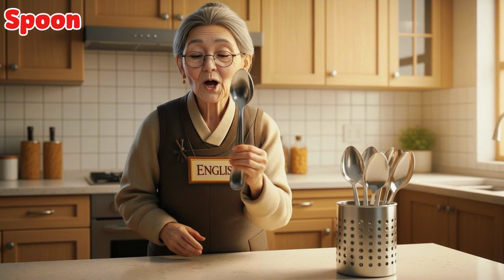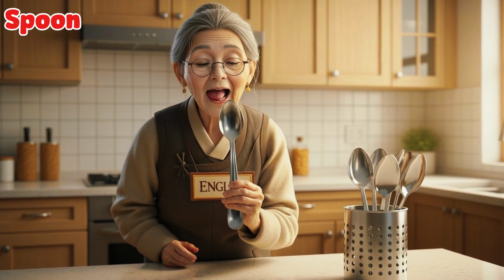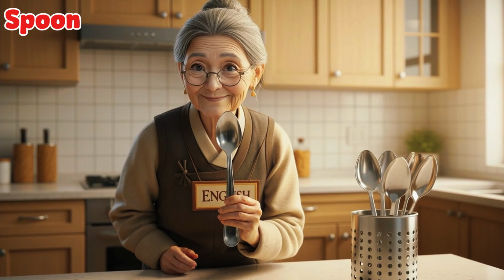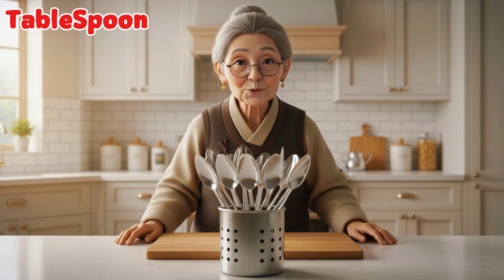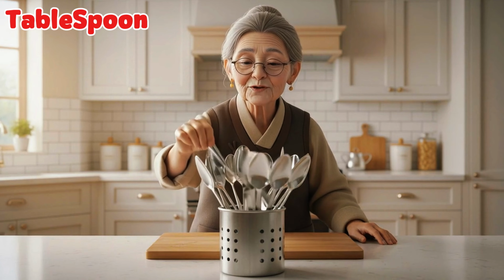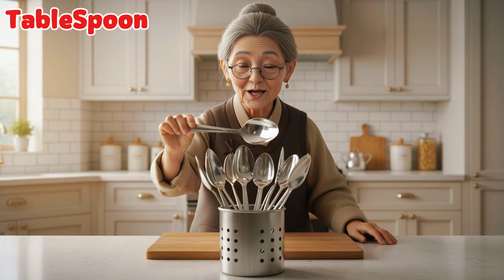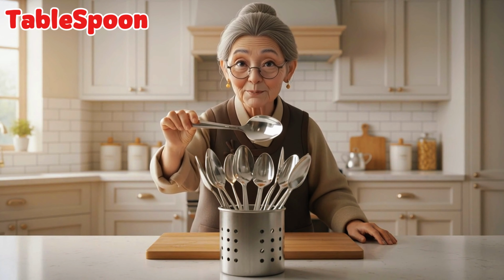This is a spoon. We use a spoon for eating food, like rice, soup, or dessert. Repeat after me. Spoon. This is a tablespoon. We use a tablespoon for eating or for serving food. Repeat after me. Tablespoon.